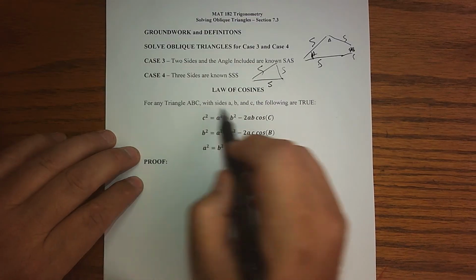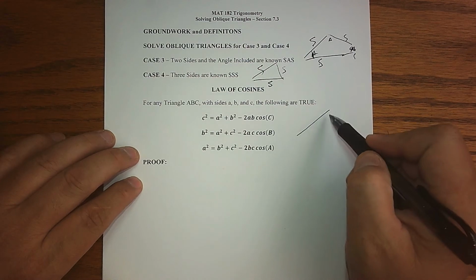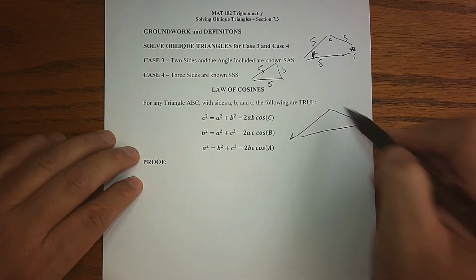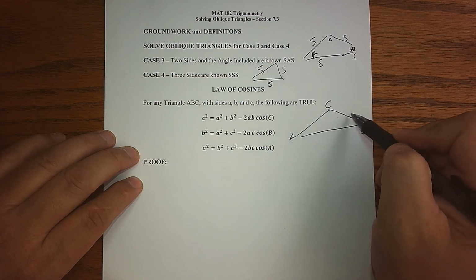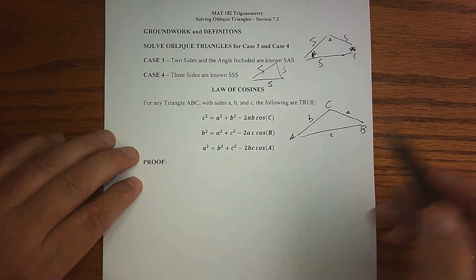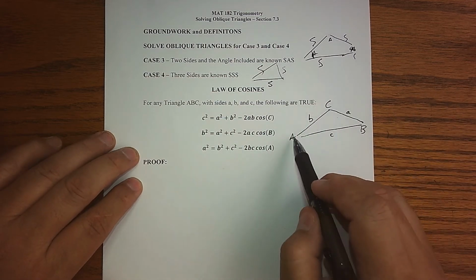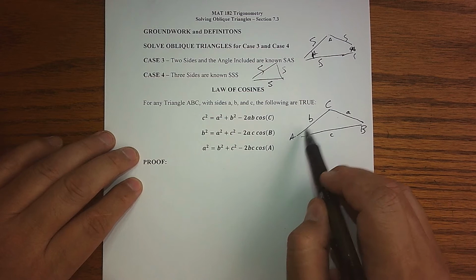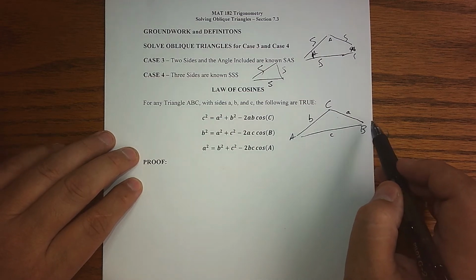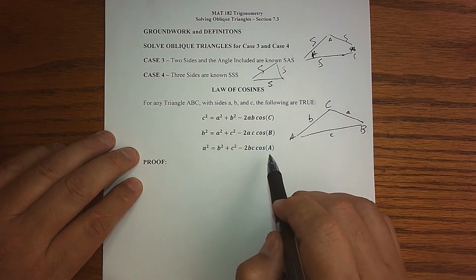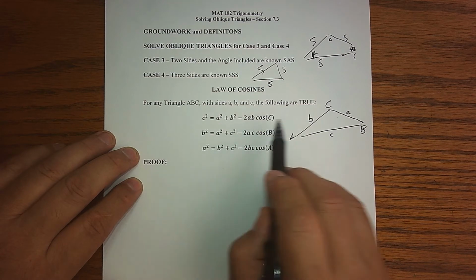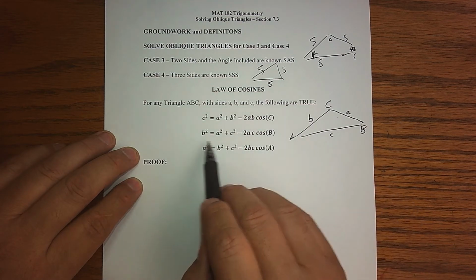So for any triangle A, B, and C, let me redraw my A, B, C triangle here. So here's A and B and C, and here's little a, little c, and little b. For any one of these triangles with our three angles, capital A, B, C, and our three sides, lowercase a, b, and c, we have the following three laws of cosines. c squared is a squared plus b squared minus 2ab cosine C, and so forth and so on.